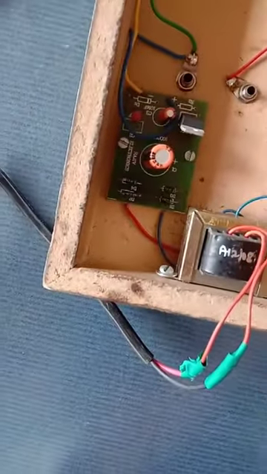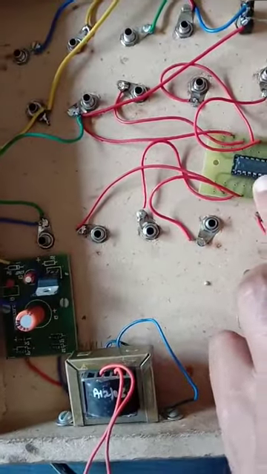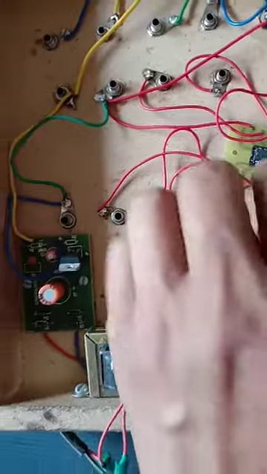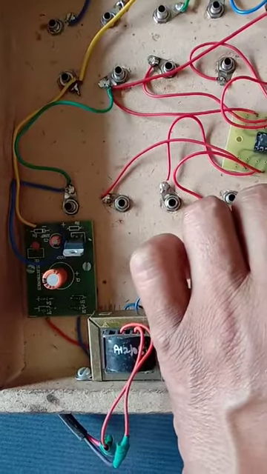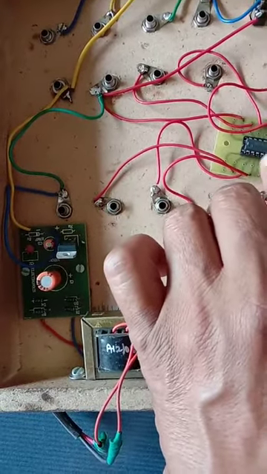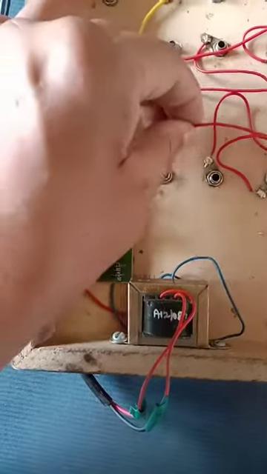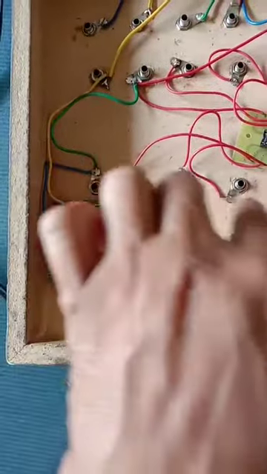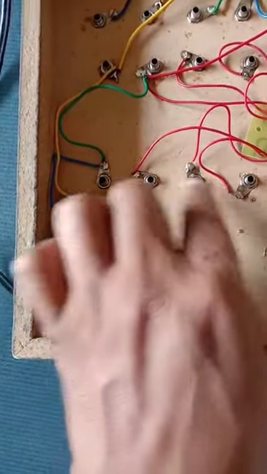Then this is IC 7486. It is mounted on this PCB, on a 14 pin IC socket or 14 pin IC base. This is pin number 1, this is pin number 2. These pins are connected to these button sockets, or banana sockets.